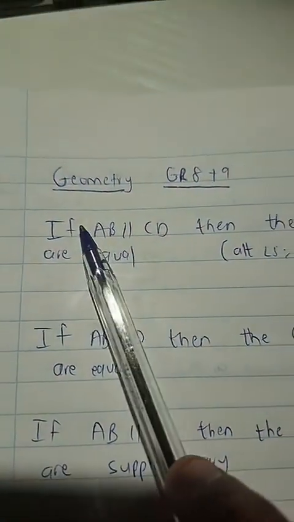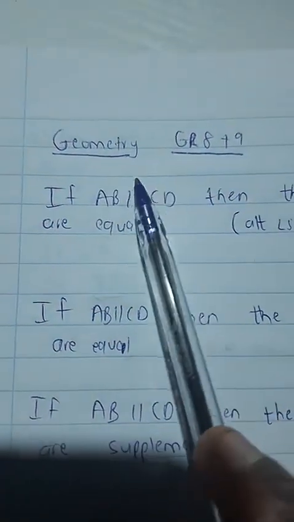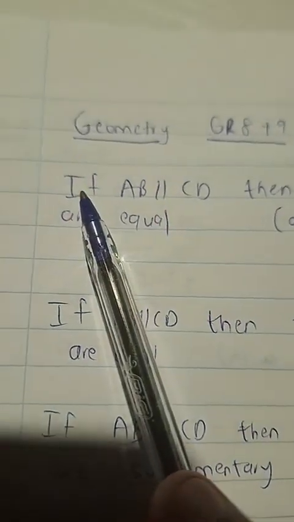So I want to re-look at the statements that I've just gone over with you. The first one says, okay, so we are going to be looking at geometry, of course, for grade 8 and 9s.